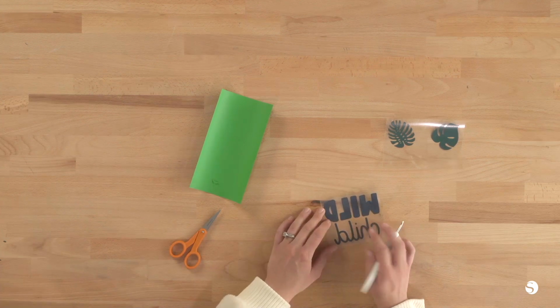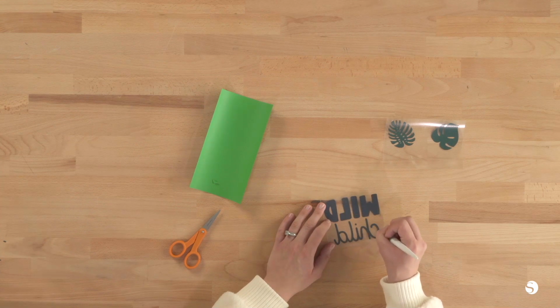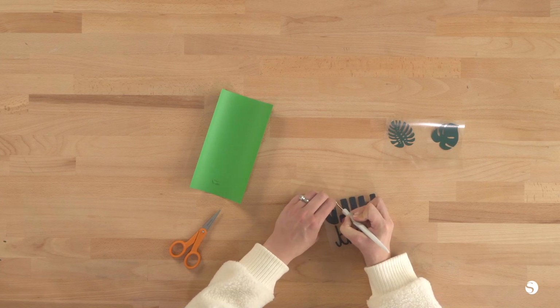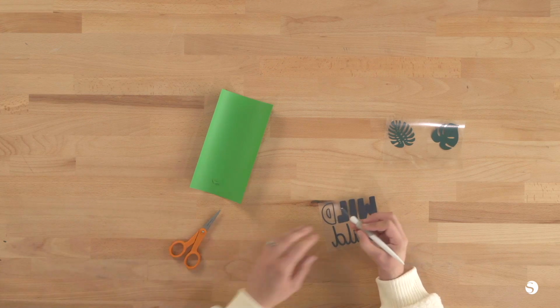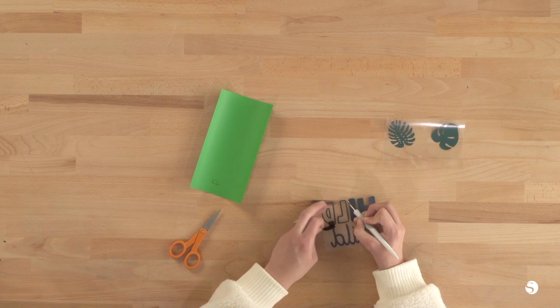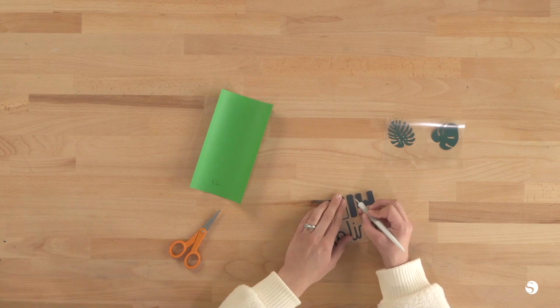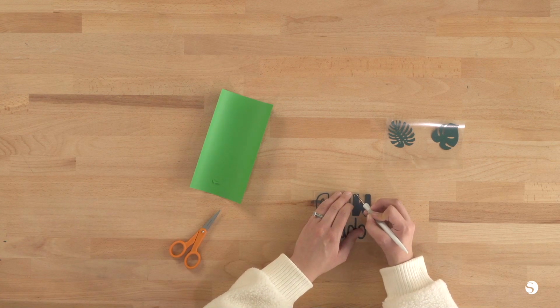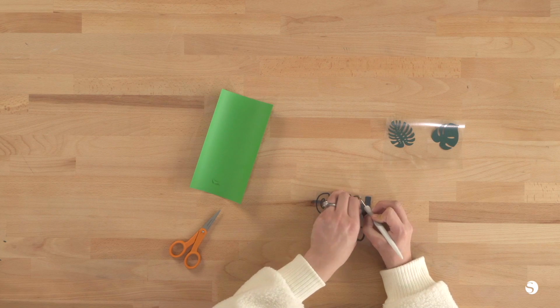And this font was like an outlined font that was empty on the inside. So just make sure that you're grabbing the big pieces on the inside and not these ones when you're weeding it, because sometimes when you're weeding it can be hard to remember which pieces you're supposed to take out and which ones you're supposed to leave in. So just go ahead and grab the big ones in this case with this font.